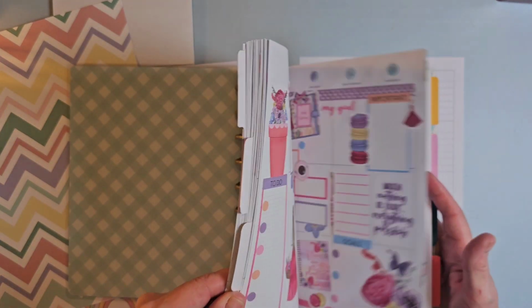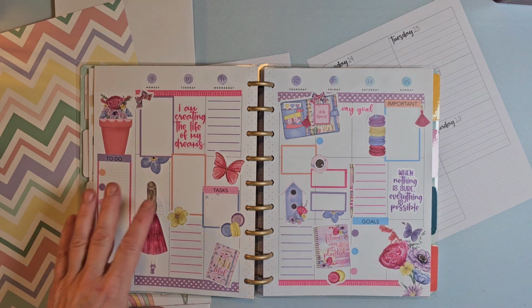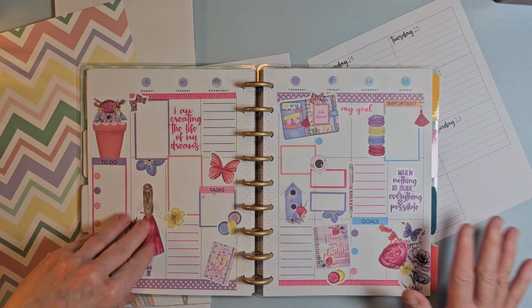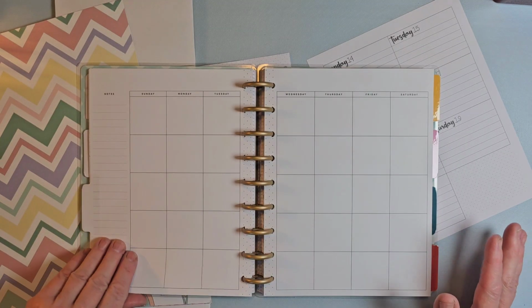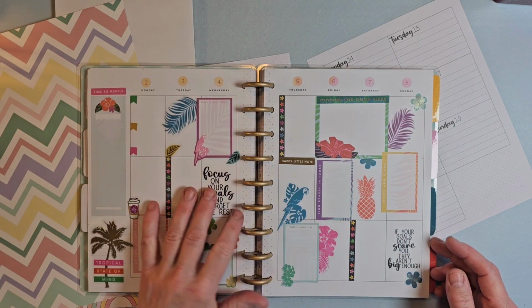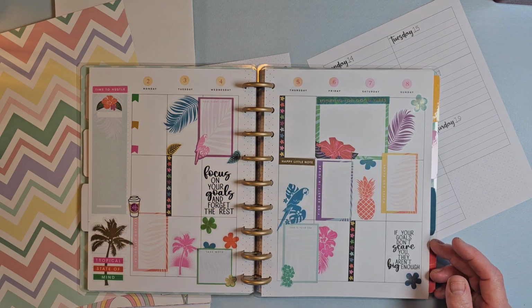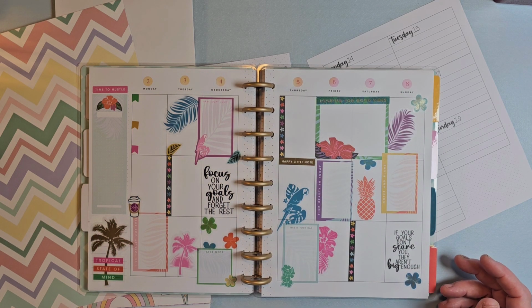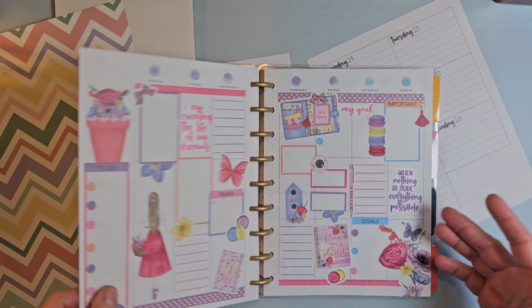I am working on a vertical classic planner that I am decorating on a weekly basis that I will be giving away at the end of December. I still have to do monthlies and currentlies. So I go ahead and date it myself. This planner is actually dated for 2026, so these are all 2026 dates.